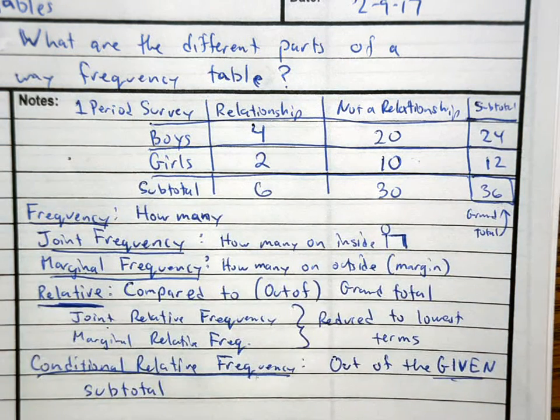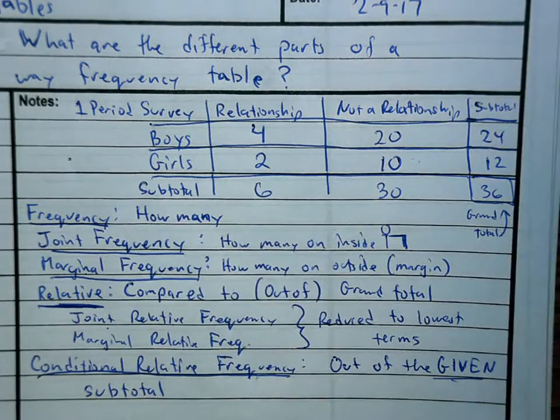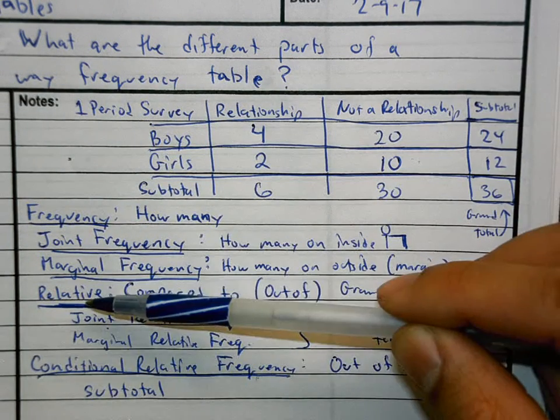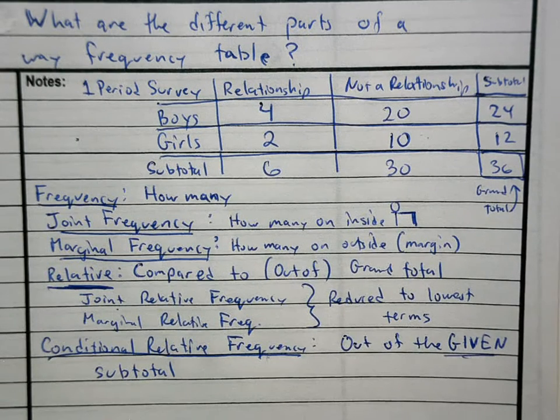That's the hardest part of two-way frequency tables, is knowing what these four words mean. So there are several questions like this. Do you need some more examples? Okay, so here we go. I'm going to write down one more example, and then I'll pass out the worksheet, and we'll go from there. Okay? So here's my one more example.